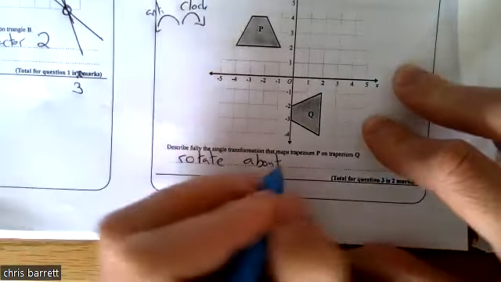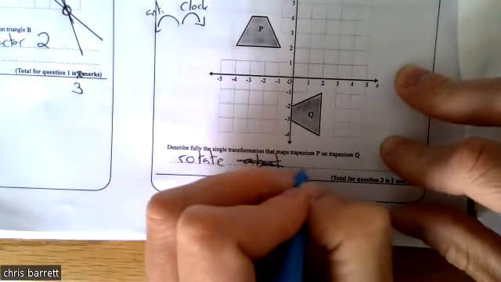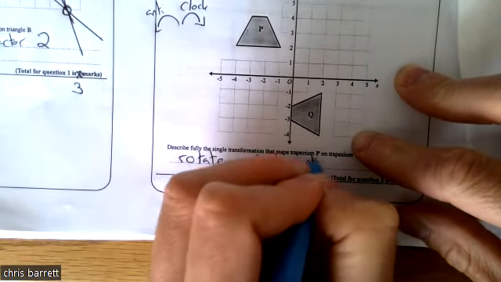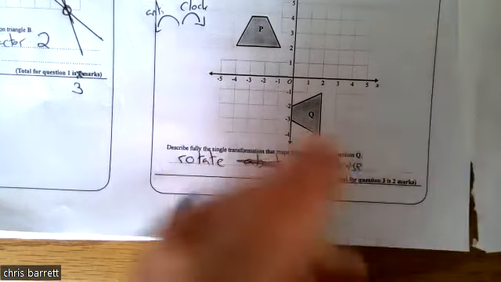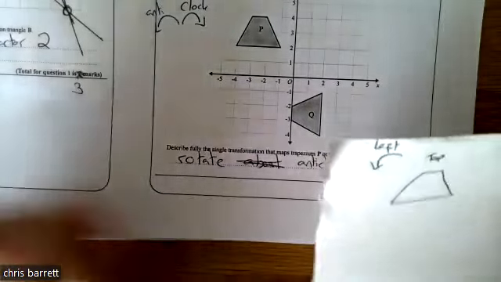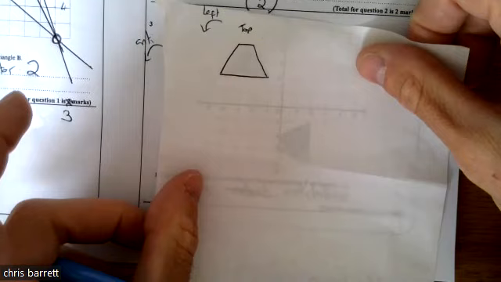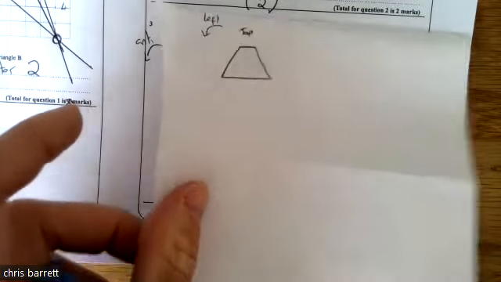So I've got rotate. Let's get rid of the word about first of all. Anti-clockwise. And now I need to know about either an angle or a fraction. Doesn't matter which one you put. So I'm going from here and I've put my paper landscape. Now I'm going to turn it and it turns.